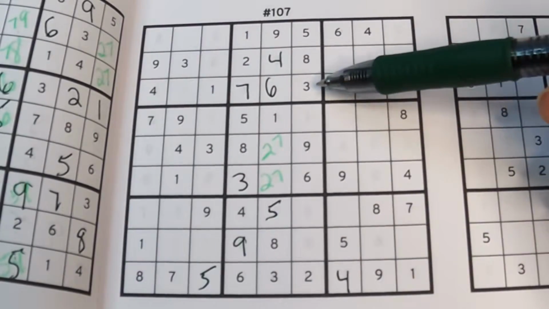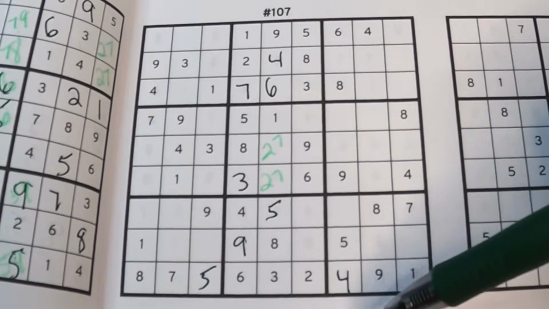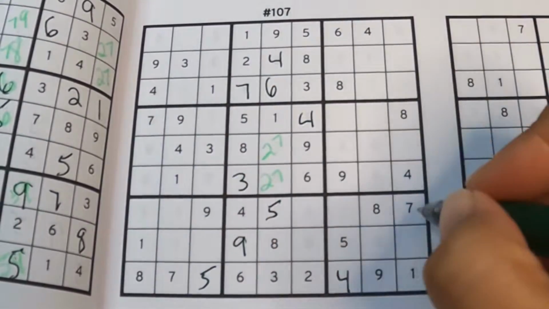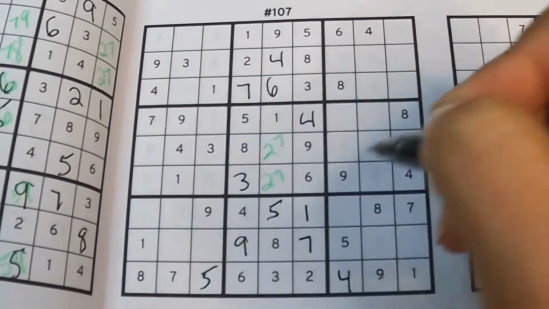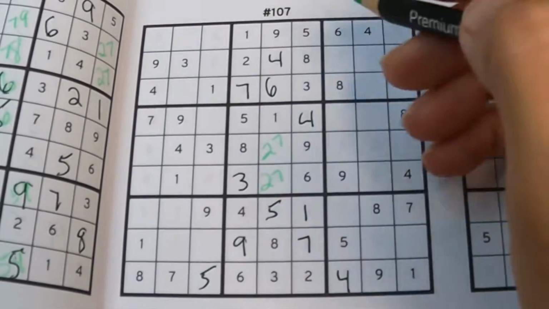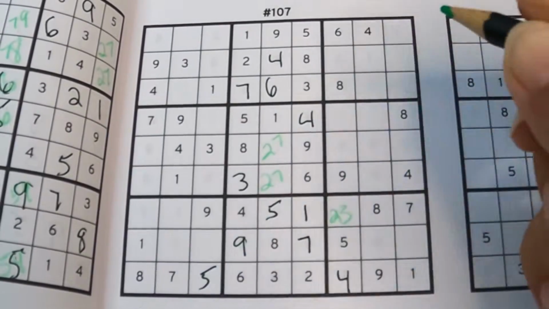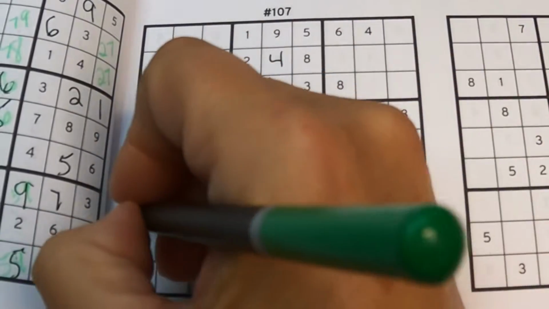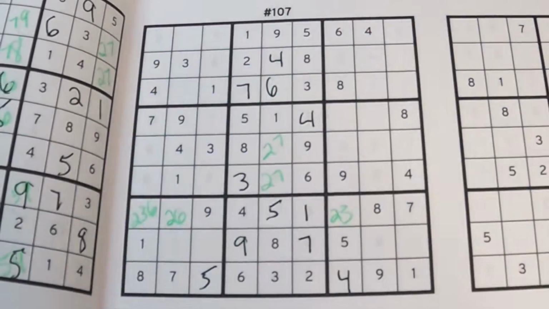For this column, we're missing 1, 4, and 7. We've got 1 and 7 here, so this is our 4. 7 here, so 1, 7. For this row, we're missing 2, 3, and 6. We've got a 6 here, so 2, 3. 3 here, so 2, 6, and no help here, 2, 3, 6.